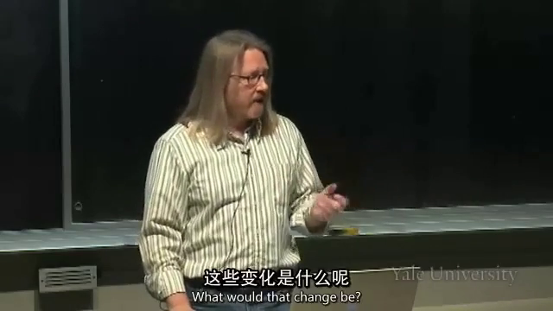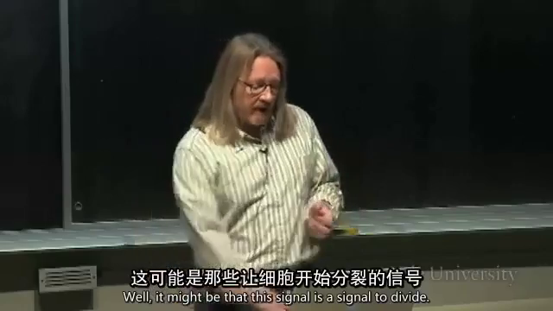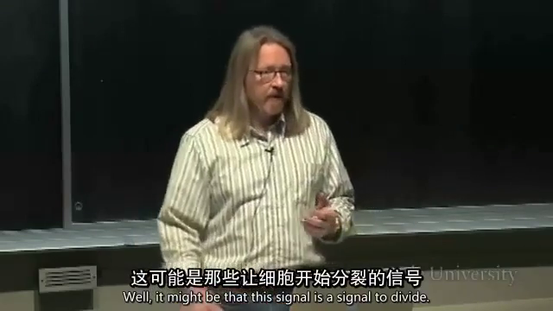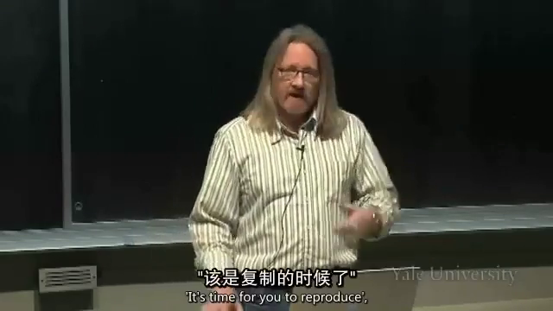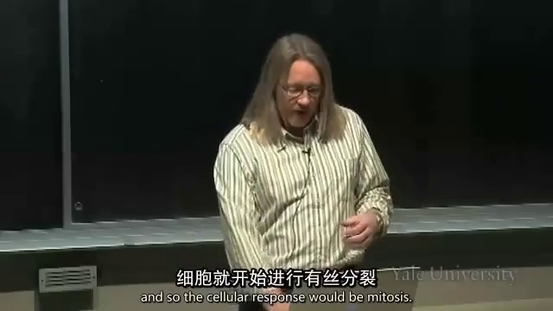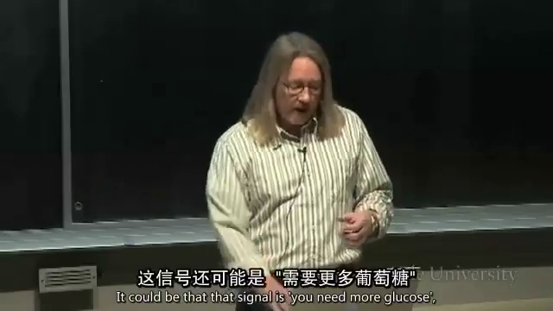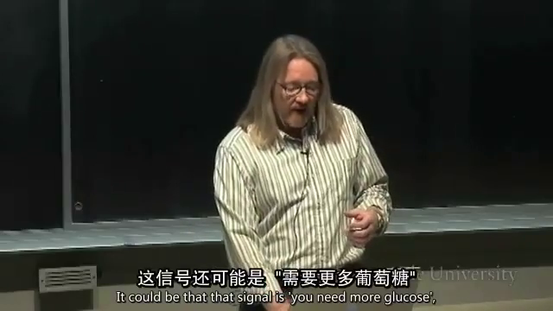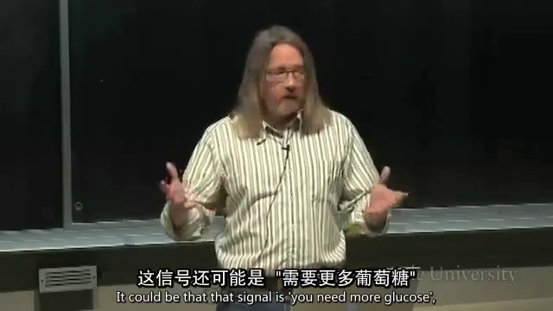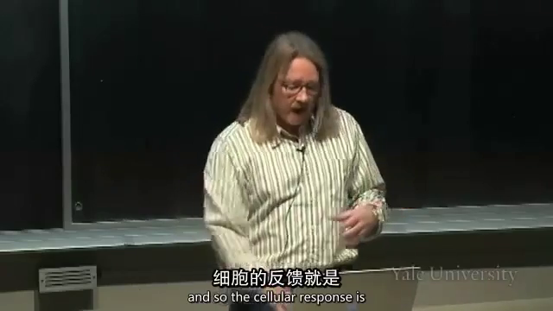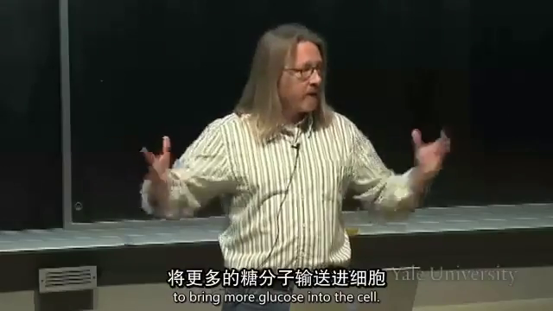Okay. And what would that change be? Well, it might be that this signal is a signal to divide. It's time for you to reproduce. And so the cellular response would be mitosis. Right? It could be that that signal is you need more glucose. And so the cellular response is to create more glucose transporters, to bring more glucose into the cell.